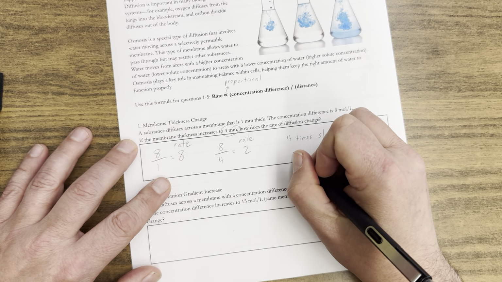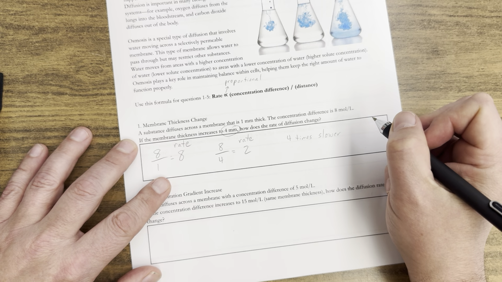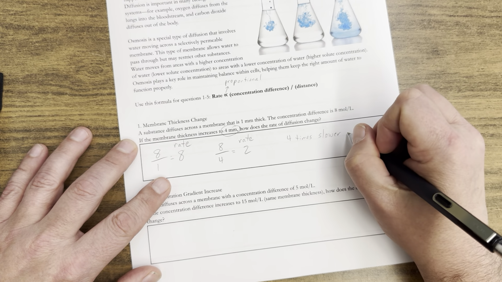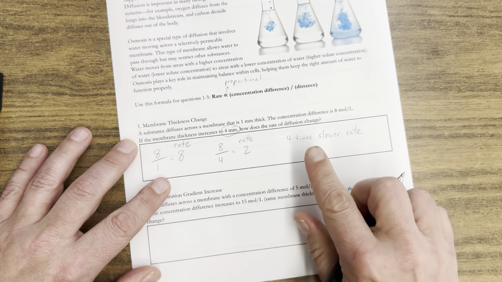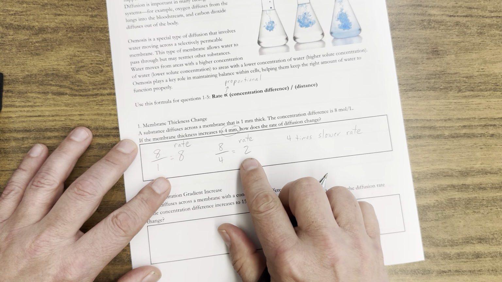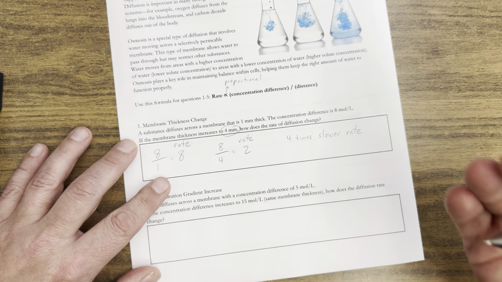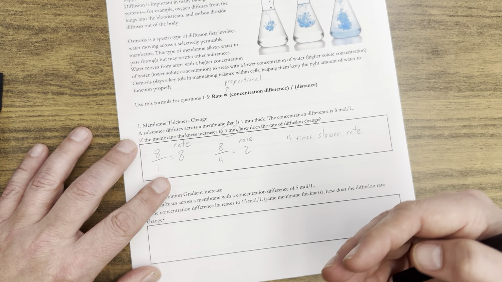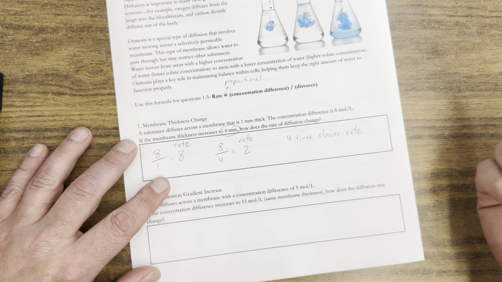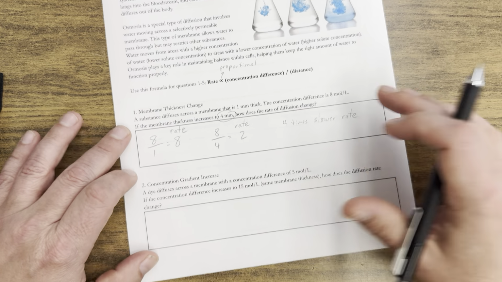And you can also just say, 4 times slower rate. Okay. If this number ended up bigger than 8, then it would have been faster. The diffusion speed, or rate, would have increased.